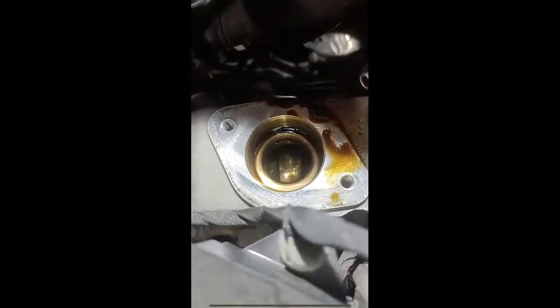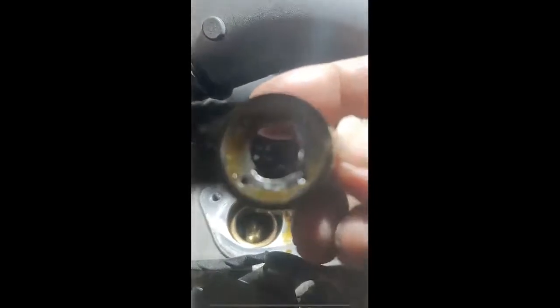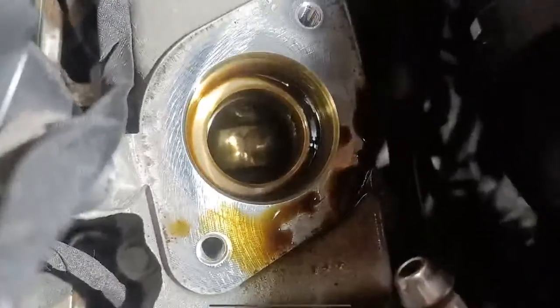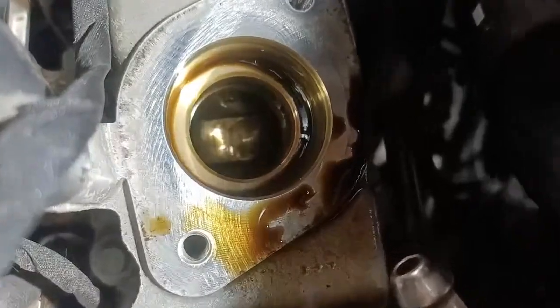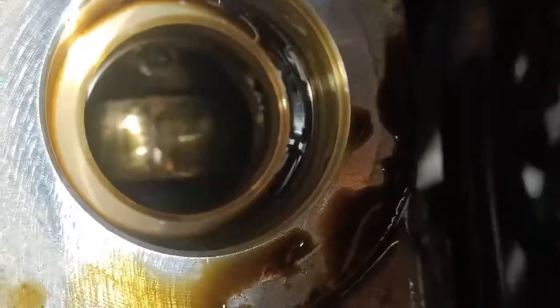That is your camshaft. This is not supposed to have a hole in it. That's what you call cooked.